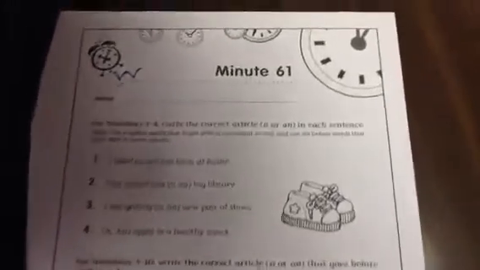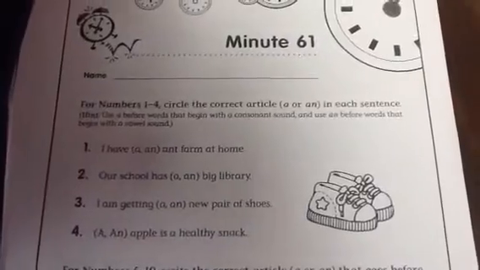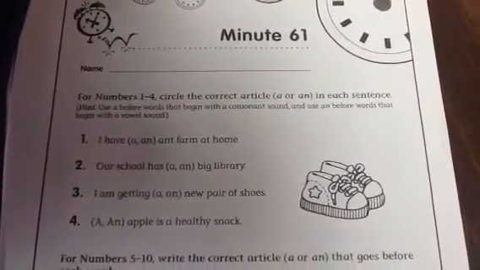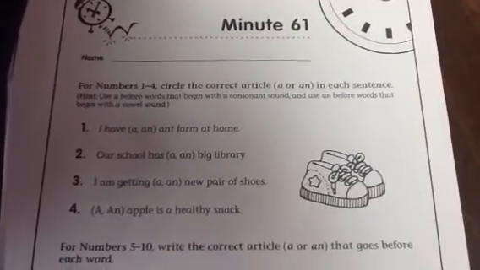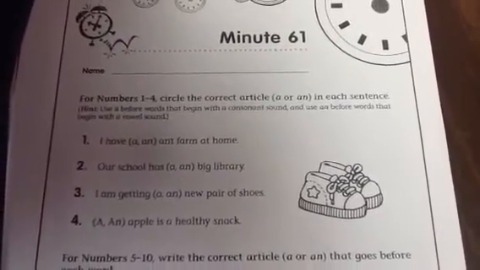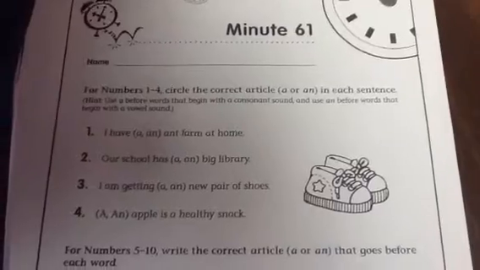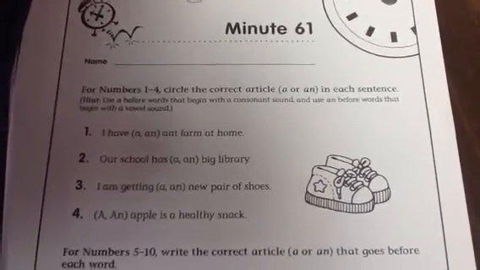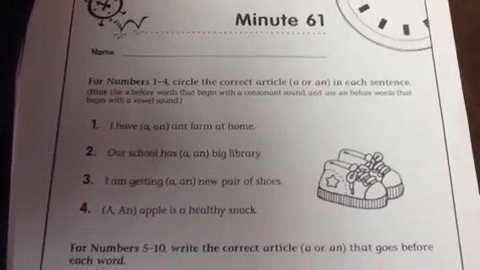Let's look at the directions first. For numbers 1 through 4, circle the correct article, a or an, in each sentence. Hint: use a before words that begin with a consonant. Use an before words that begin with a vowel. And a vowel is one of the letters A, E, I, O, U.